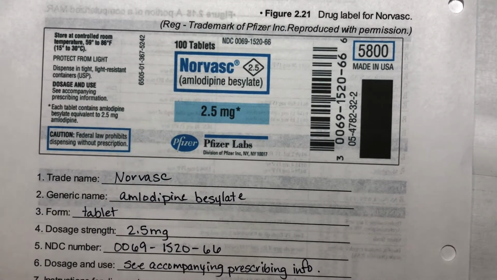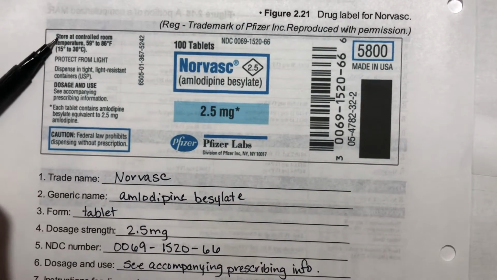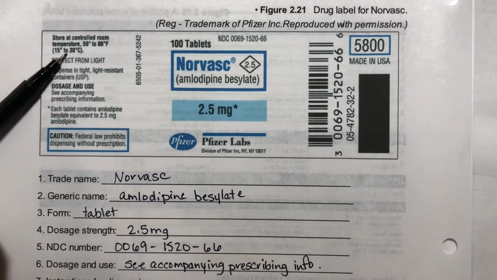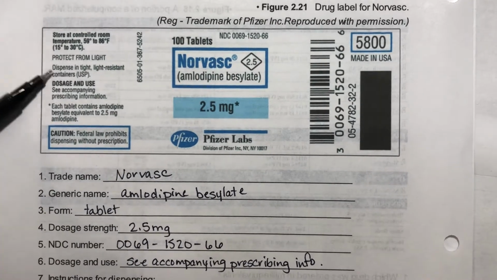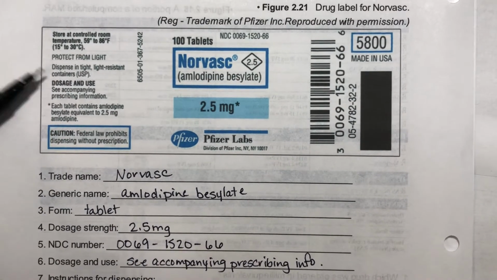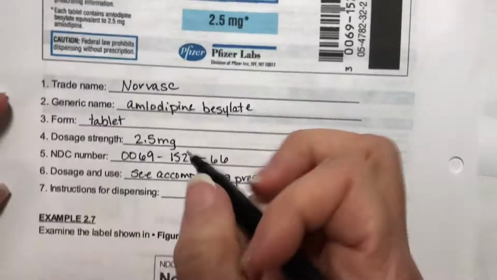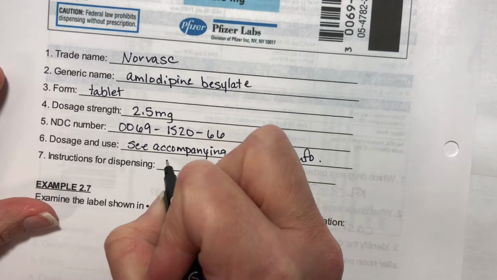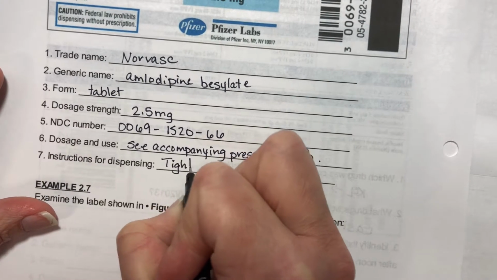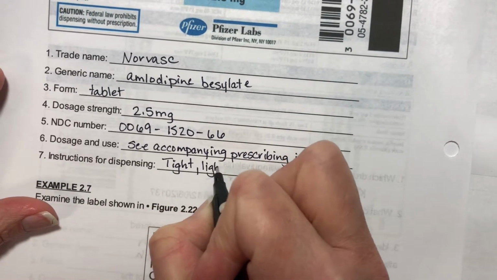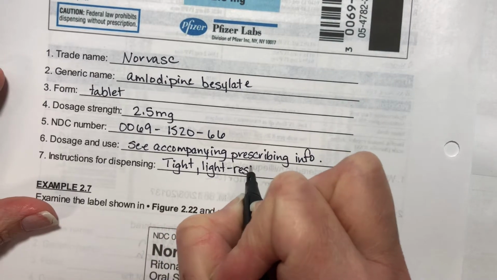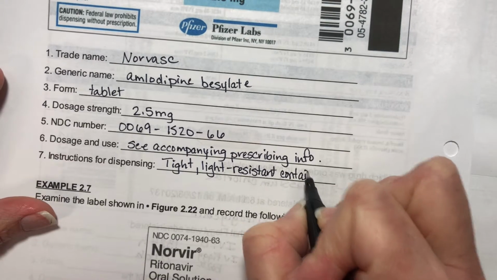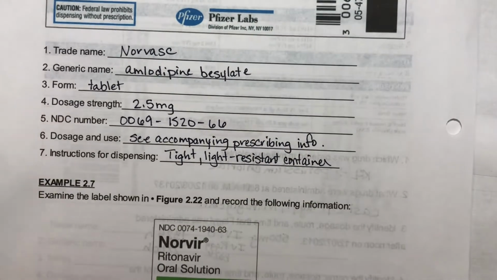Sometimes they tell you other things. What we are being told here is that it has to be in a controlled temperature, and we're supposed to dispense in a tight, light-resistant container. Okay, and that's what we need out of that.